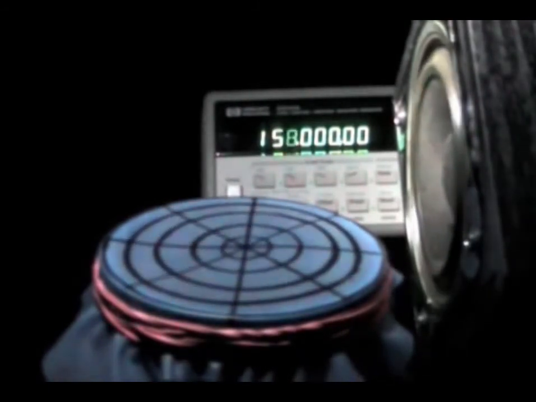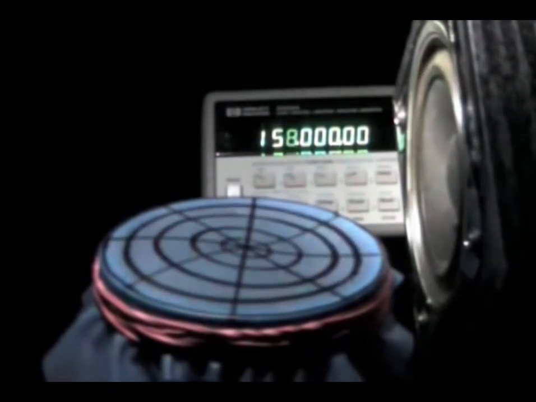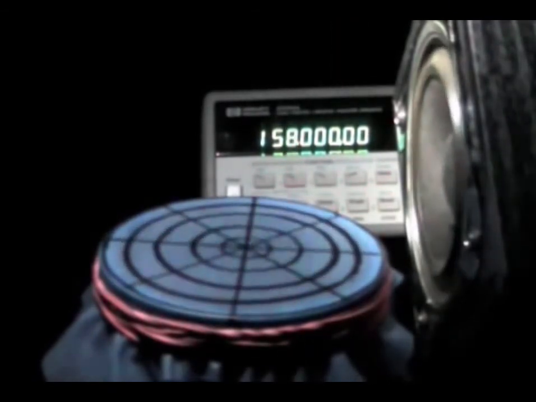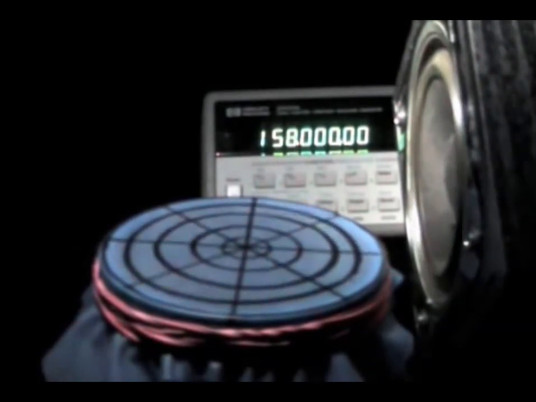Here's the second pattern for the same membrane. It occurs at a little bit higher frequency. Half of the membrane moves up while the other half is moving down, and there's a line right across the diameter called a node that doesn't vibrate at all.